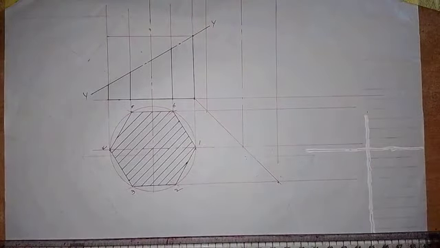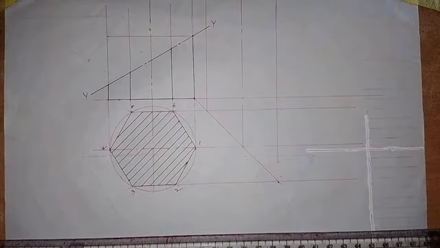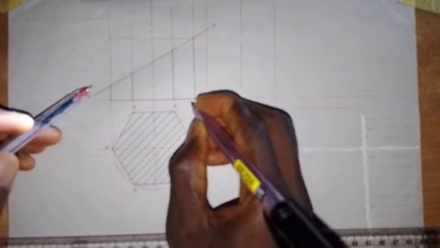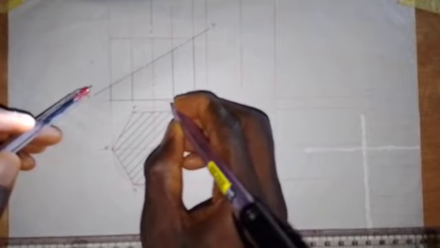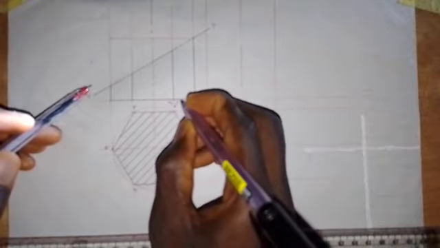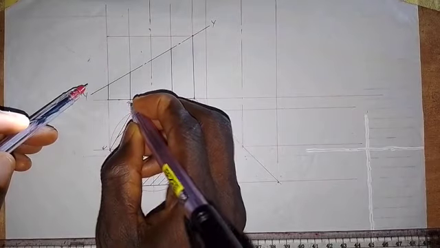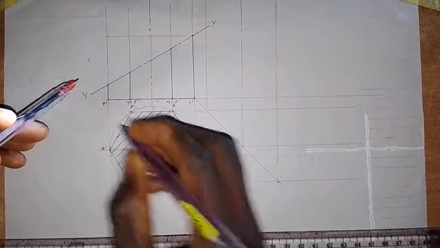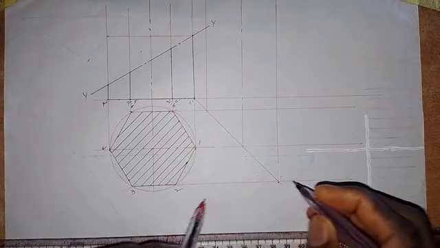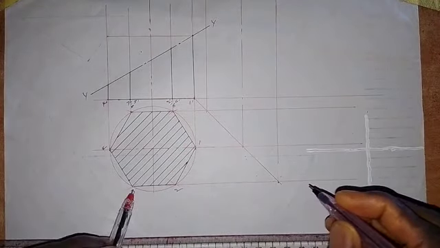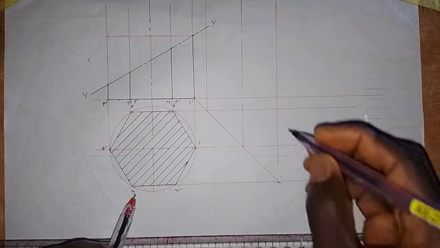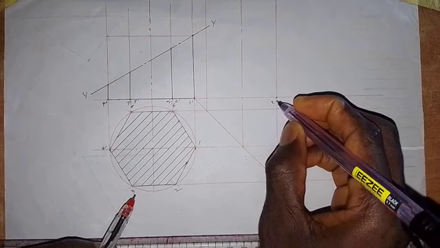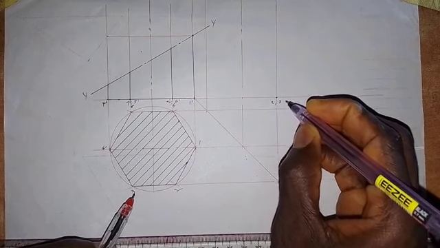Okay, now having done that, the next thing that we are going to do is I'm going to number these points. Here we have 1 prime, this is 2 prime, 6 prime, this is 3 prime, 5 prime, and this is 4 prime here. For here also, if you follow this line, this line contains 2 and 3, which means this point here we number as 2, and this is 3 in the end elevation.